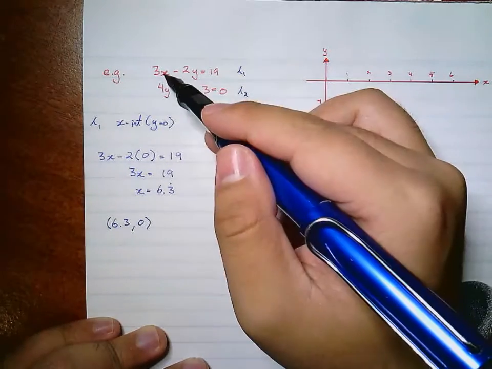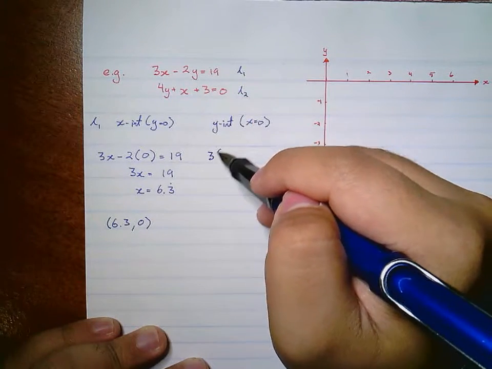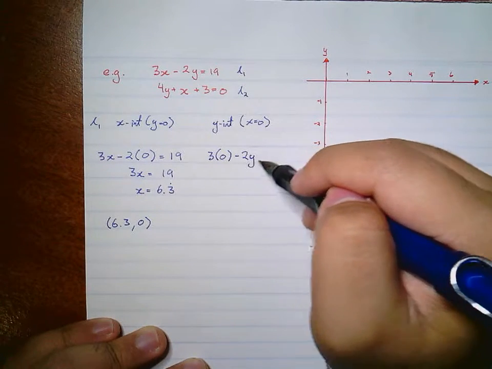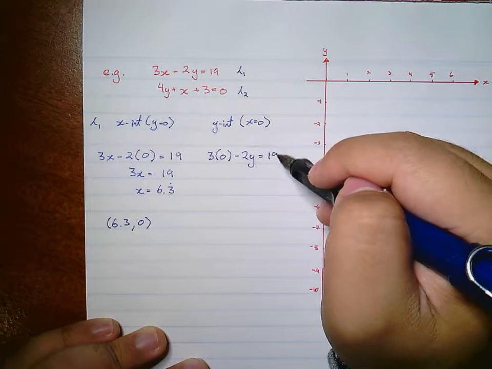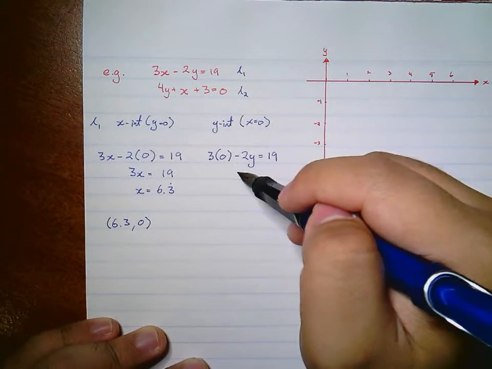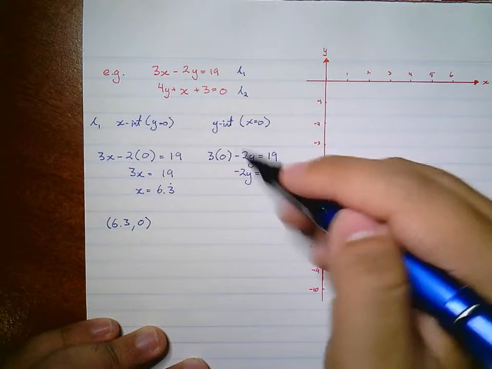Substituting 0 for x in our first equation, we get 3 times 0 minus 2y equals 19. This will give us negative 2y equals 19.